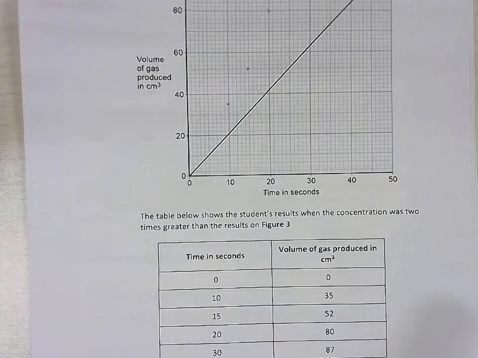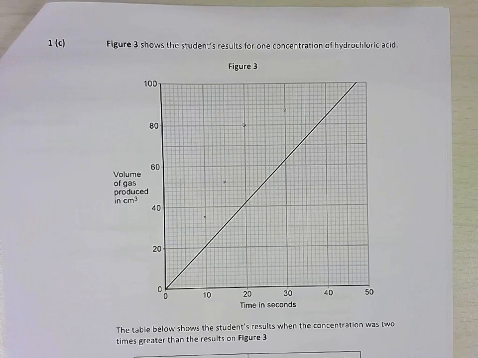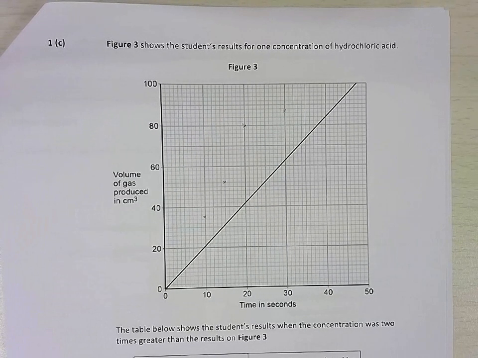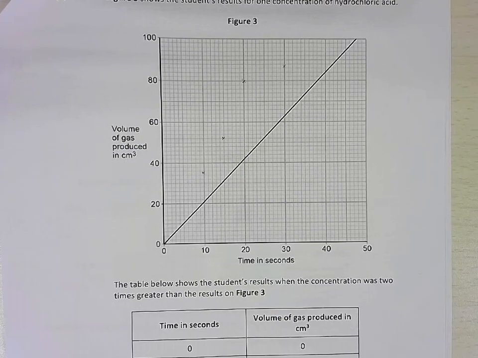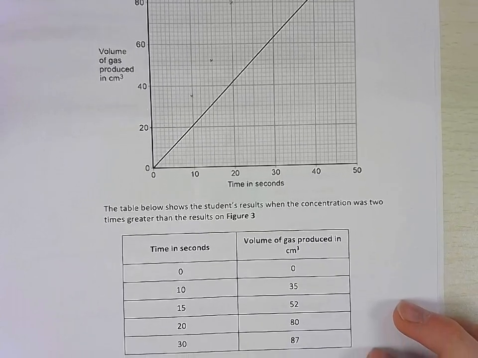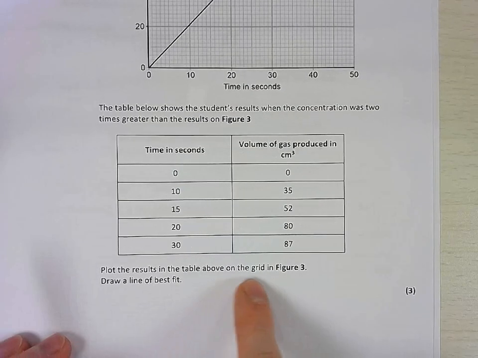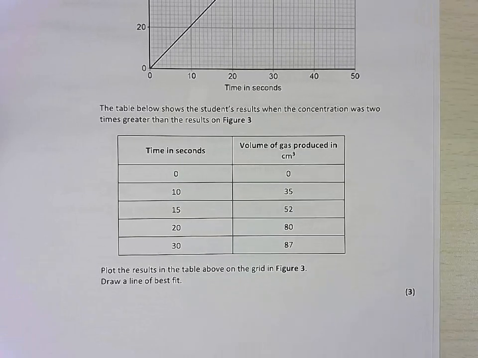Okay, over the page. Okay, so here we've got figure number 3, which shows the student's results for 1 concentration of hydrochloric acid. And then the table below shows the results when the concentration was 2 times greater than the results on figure 3. So we've got another table, and it asks us to plot the results in the table above on the grid in figure 3.